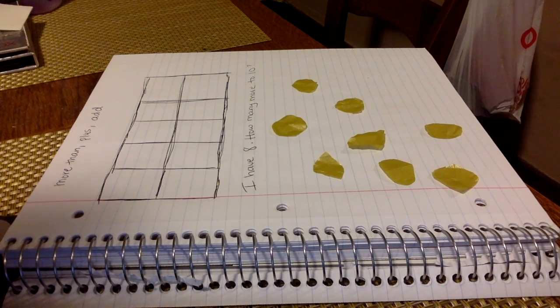Today we are going to practice a strategy that can help us find a missing number in an addition problem. We already reviewed our terms, so can we think of some examples of real life situations that could require us to find a missing number?